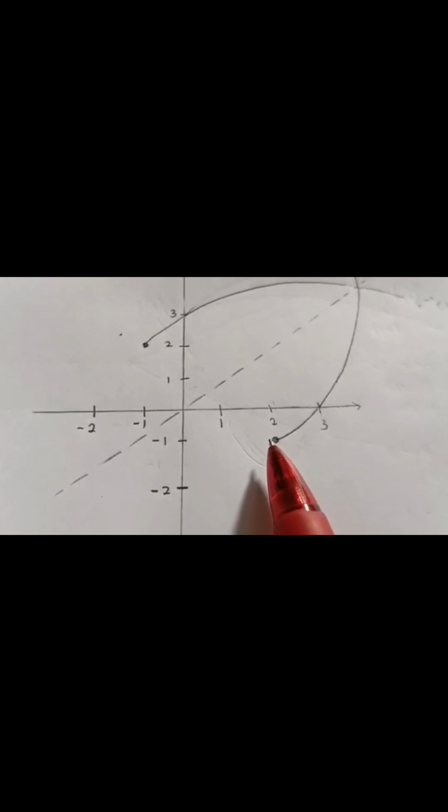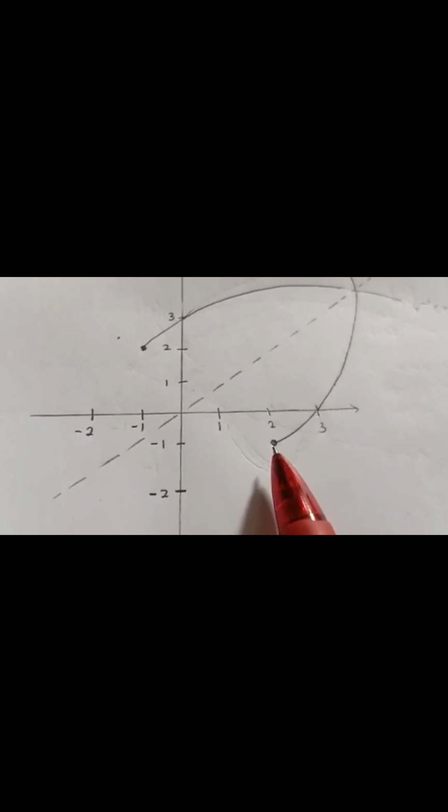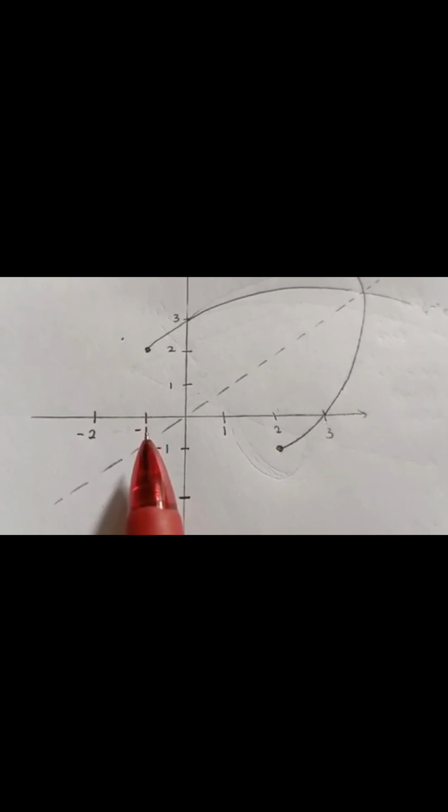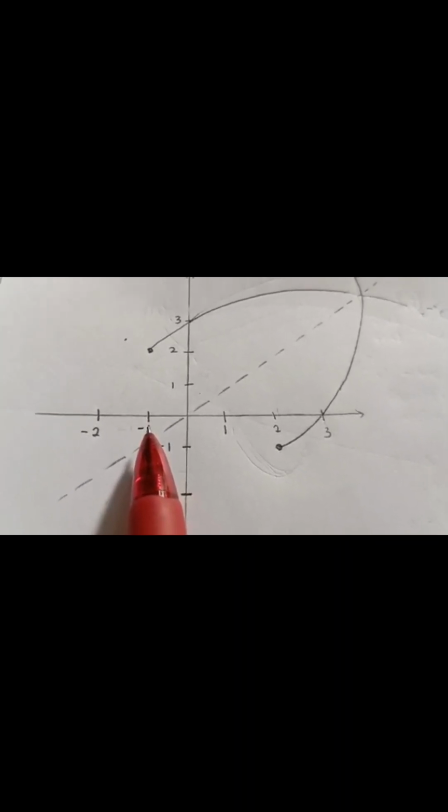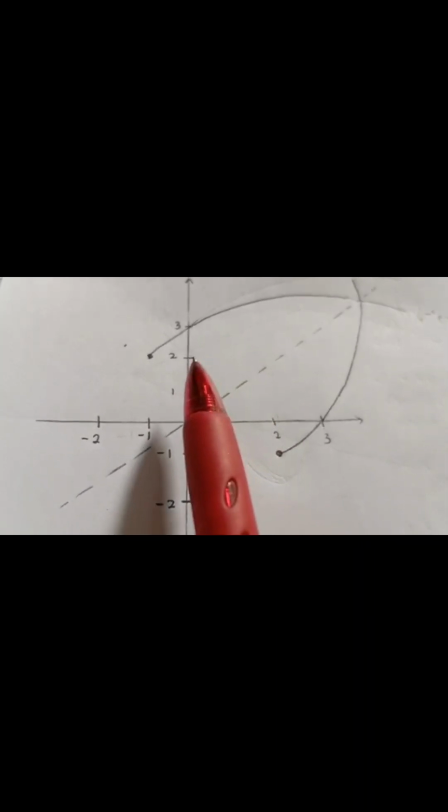So to sketch the graph of f inverse x, we know that f(x) is the reflection of f inverse, so the line will reflect at y equals x. So for the f inverse, the x-axis is 2 and y-axis is -1. We just swap the y and x, so at f inverse, the x-axis is -1 and the y-axis is 2.